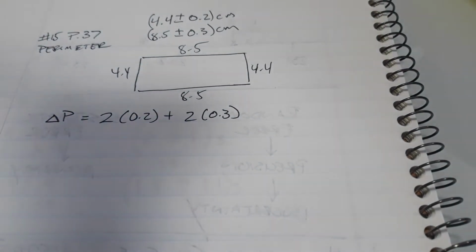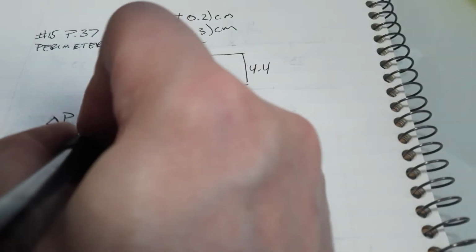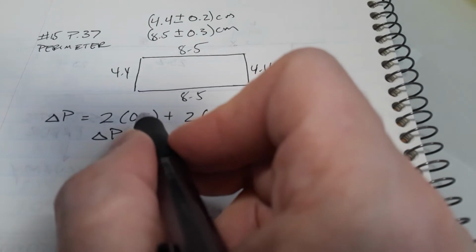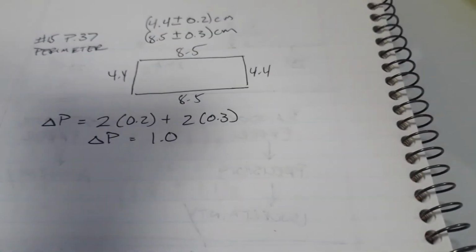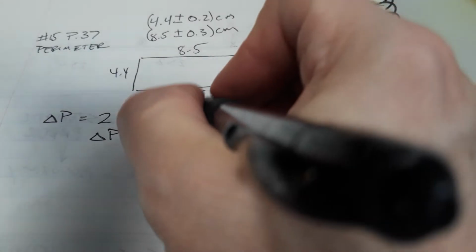Now you could show the math any way you want. You could say 0.2 plus 0.2 plus 0.3 plus 0.3, or you can do it this way. But obviously in this case, 2 times 0.2 is 0.4, 2 times 0.3 is 0.6, 0.4 and 0.6 is going to be equal to 1.0. Oh, sorry. And that would be in centimeters, right?